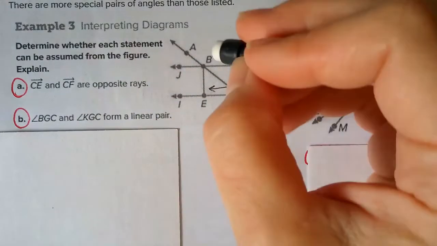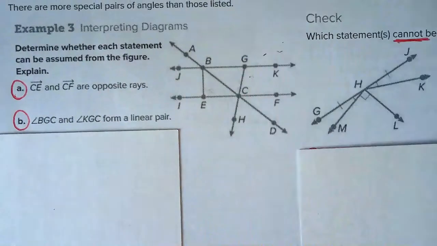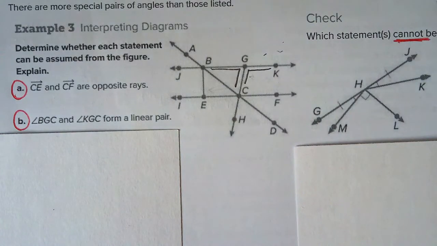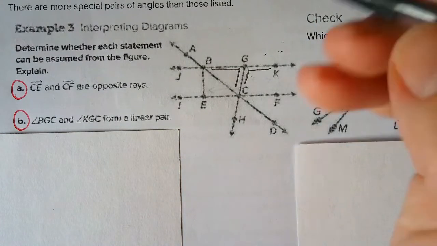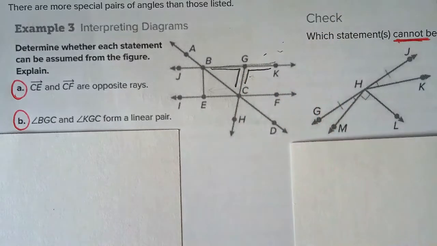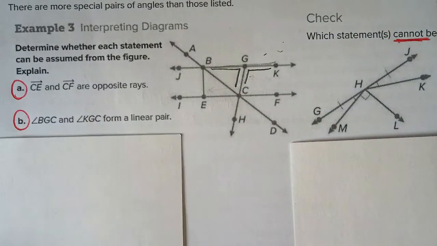Letter B, BGC, which is this angle here, and KGC are a linear pair. In order to be a linear pair, they have to be adjacent and supplementary. So it is adjacent, and I see that they are forming a straight angle. So that one would be true.